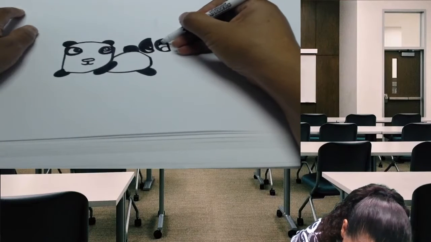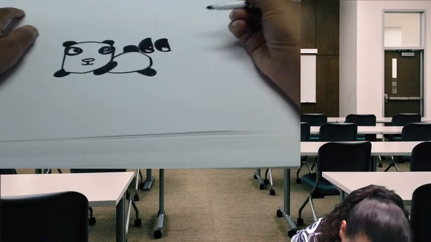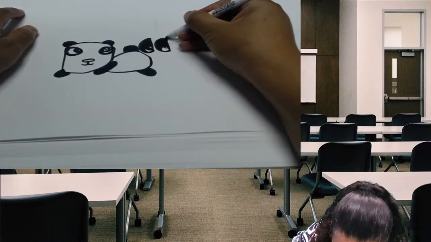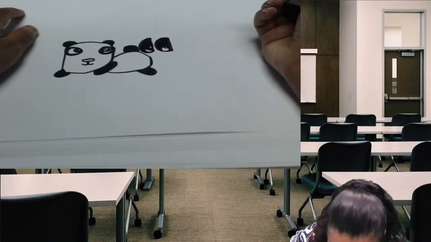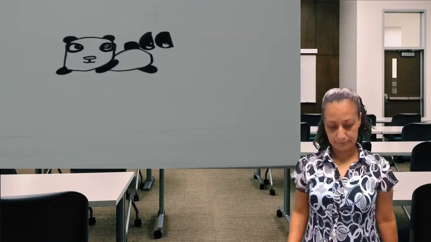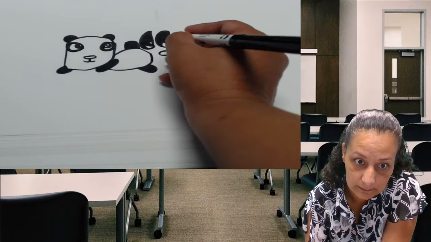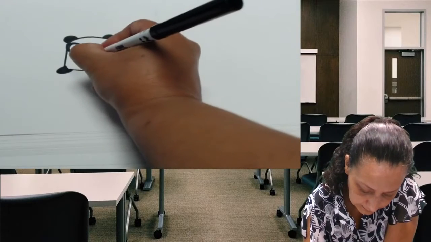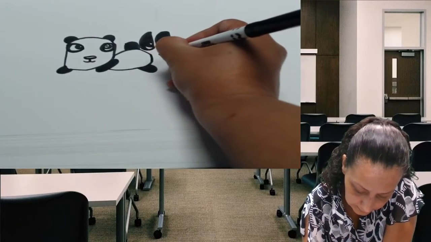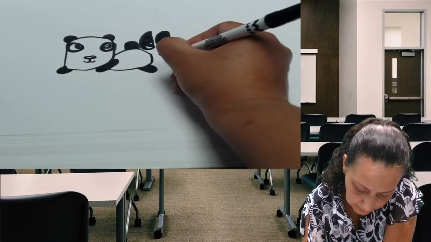Yeah, so we're going to shade it in like the last one. So those are the two eyes for our new panda. Then we just got to give them the little nose and the little mouth like we did the last one. So it's a little circle with two hooks under it. It's a circle with a hook and another hook.